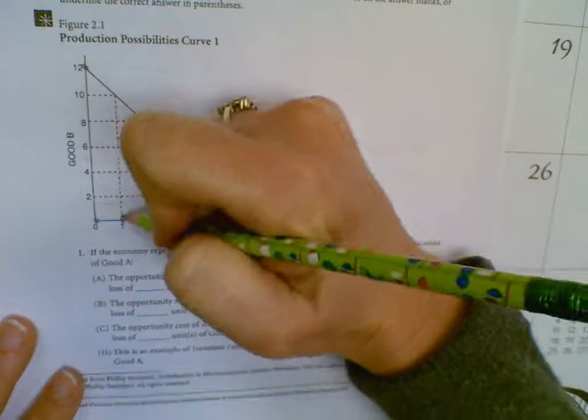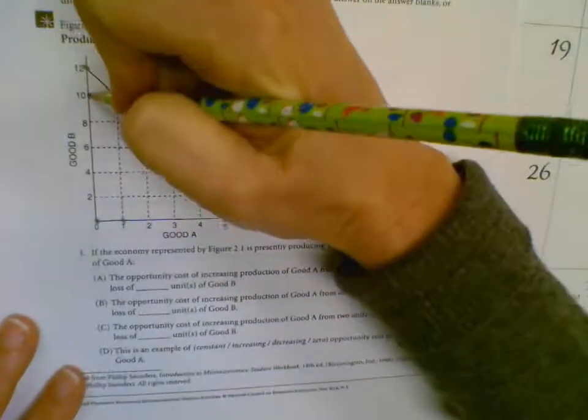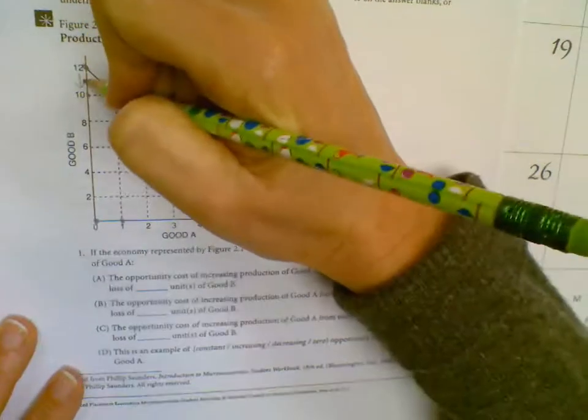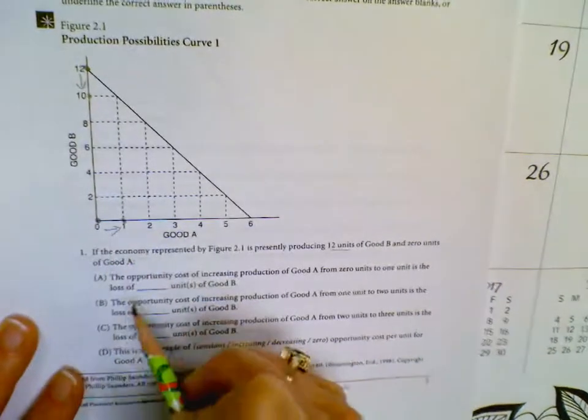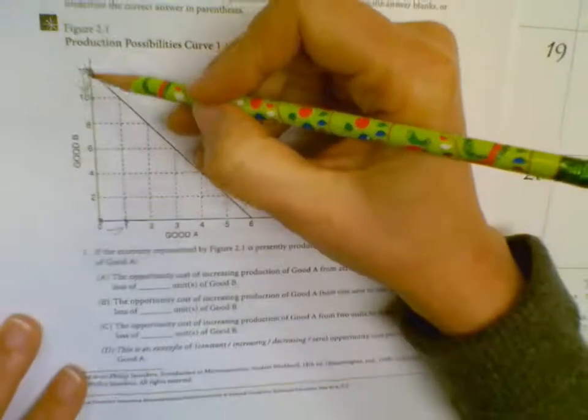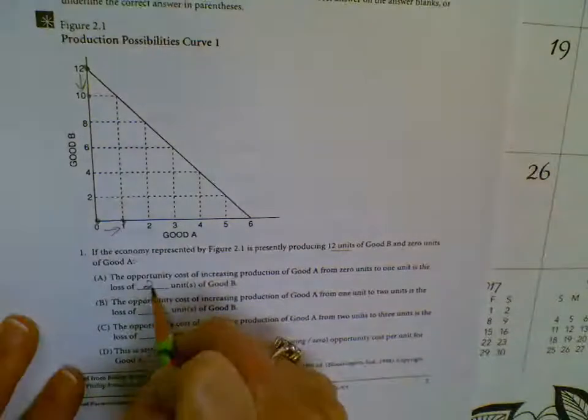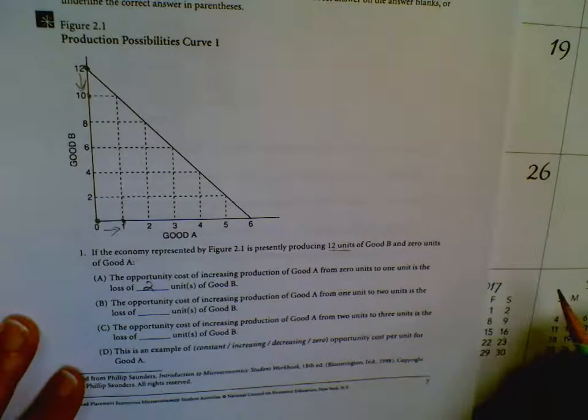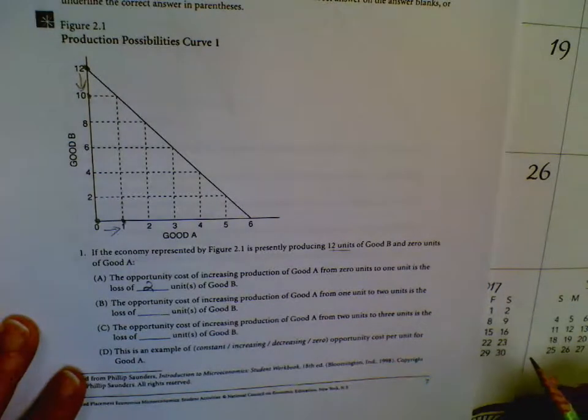If we want to increase and start making 1 A, then we're going to go up in 10. So what is the opportunity cost? We're increasing here, so we're not giving up anything. It's not a cost. We are decreasing good B by 2 units. We are giving up 2 units of B to make 1 unit of A.